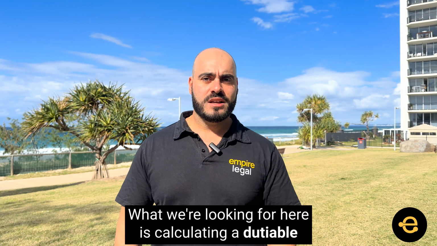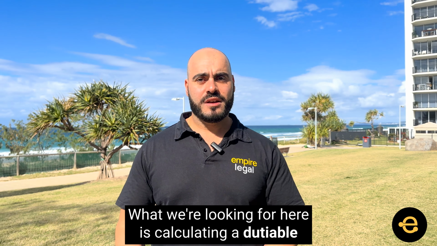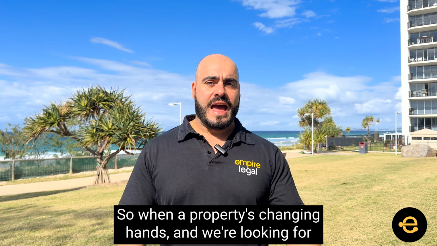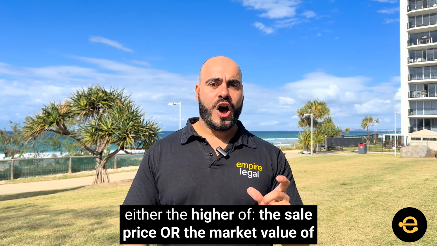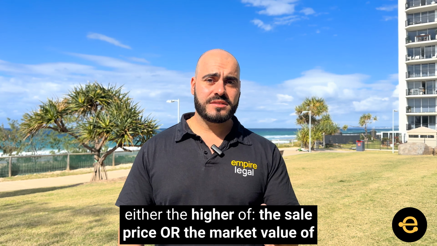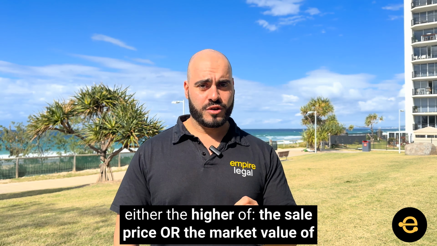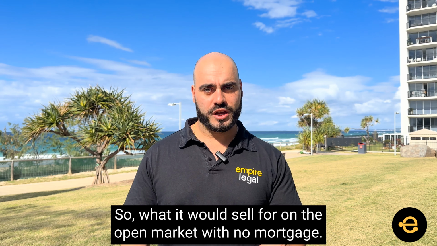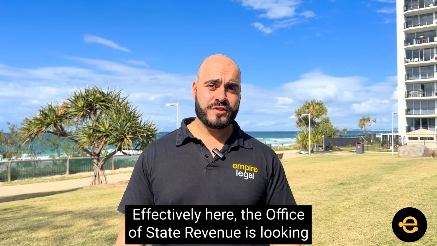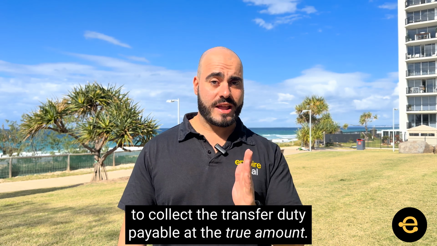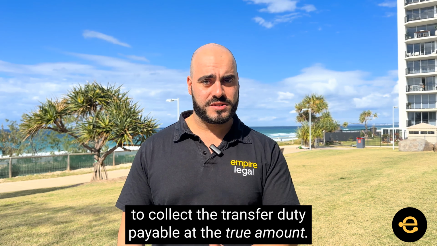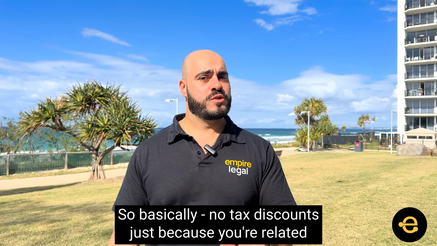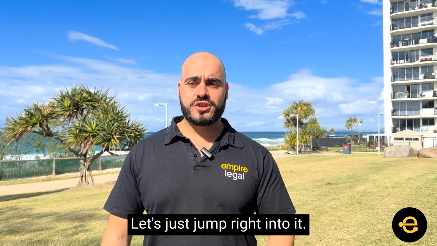What we're looking for here is calculating a dutiable transaction in Queensland, so when a property is changing hands, and we're looking for either the higher of the sale price or the market value of the unencumbered property. So what it would sell for on the open market with no mortgage. Effectively here, the Office of State Revenue is looking to collect the transfer duty payable at the true amount. So basically, no tax discounts just because you're related to somebody when a property is being transferred.